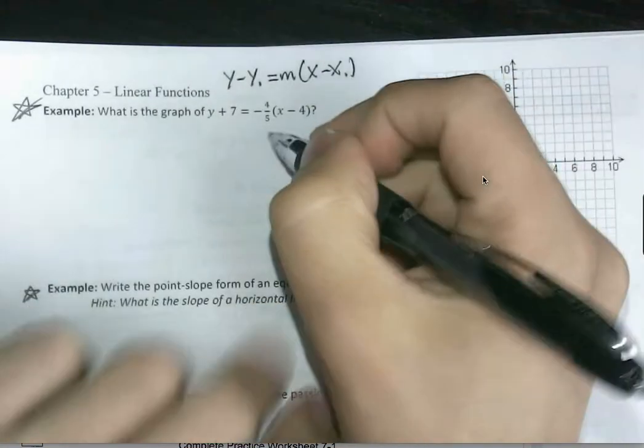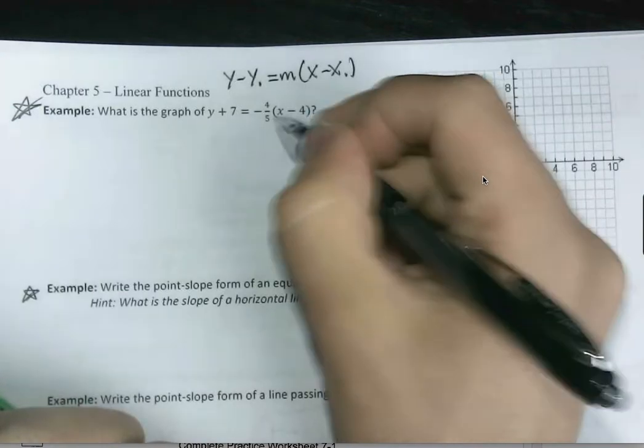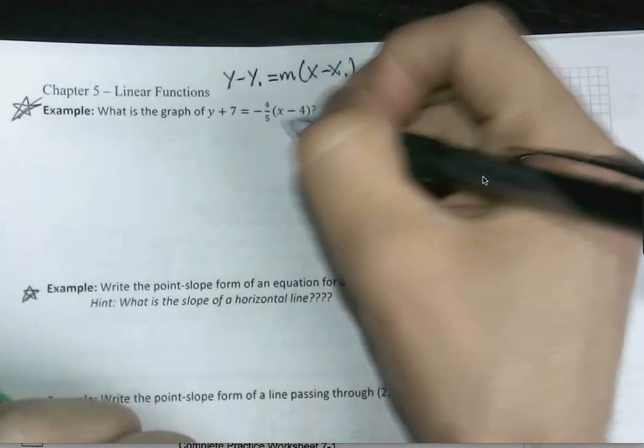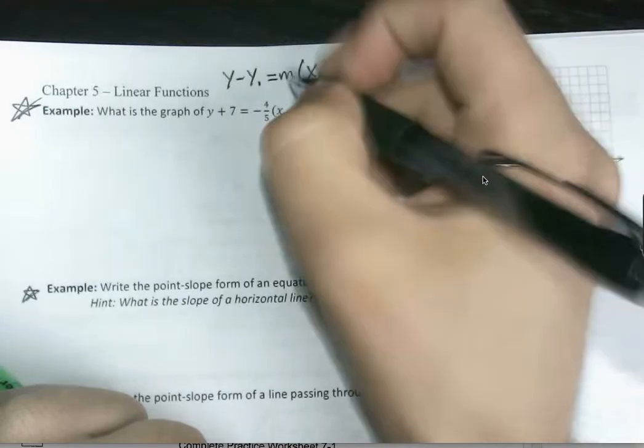Well, I know that the slope is always outside the x party. We'll call this the x party, yeah, because this is where the x values are. We'll call this slope -4/5.